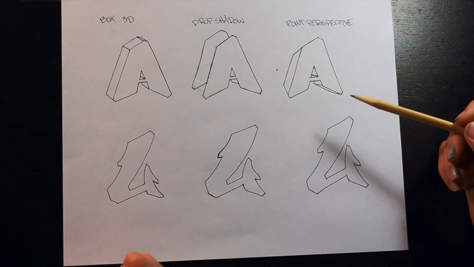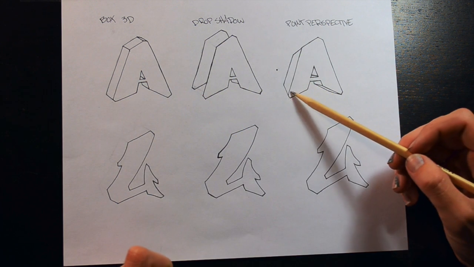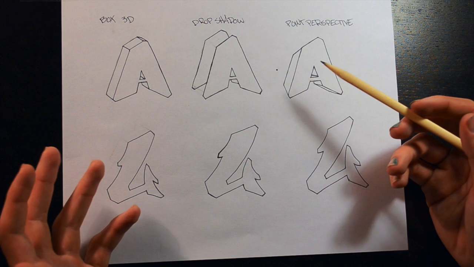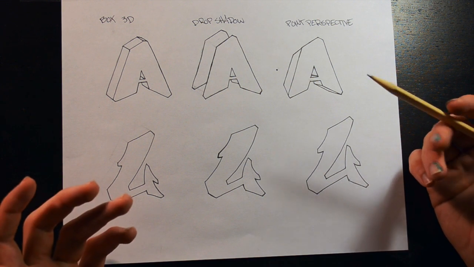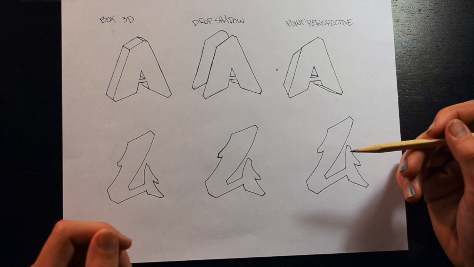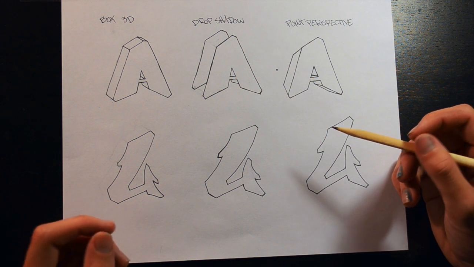The trick behind this one is just all of your drop-down lines, like in the box 3D, instead of being parallel, they all go to this same point. So for this, it's really nice to use a ruler or something if you're not on the wall and you're just sketching or in a black book. Use a ruler. It helps a lot.